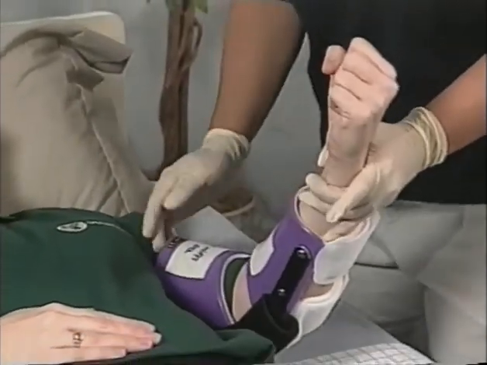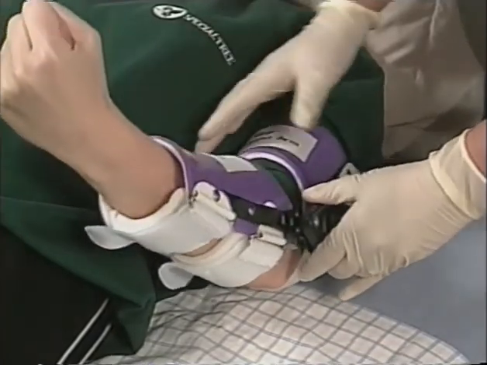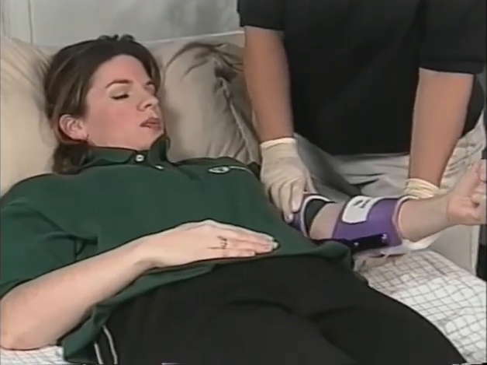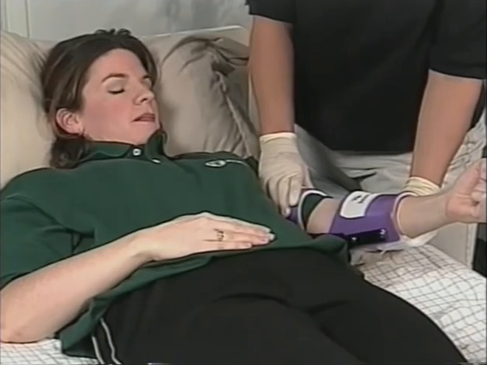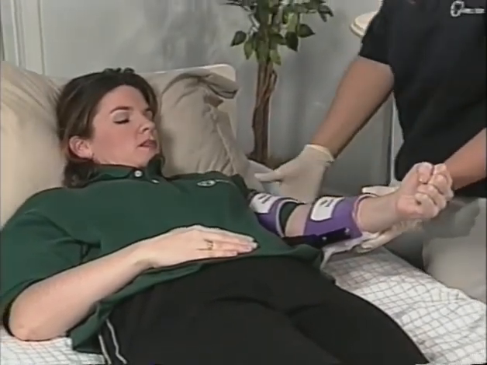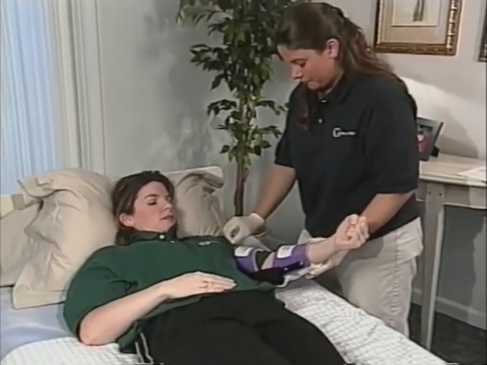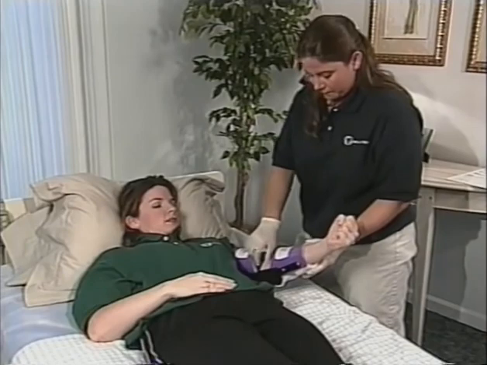After all adjustments are made, unlock the orthotic. For a final check: straps are secure, orthotic joint matches with client joint, no pinching is noted, and clothing is not wrinkled or bulky underneath, possibly causing pressure marks.